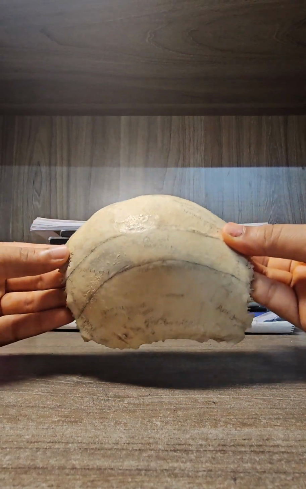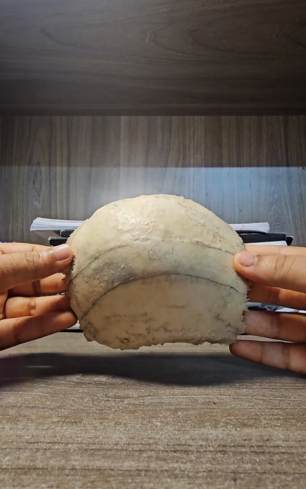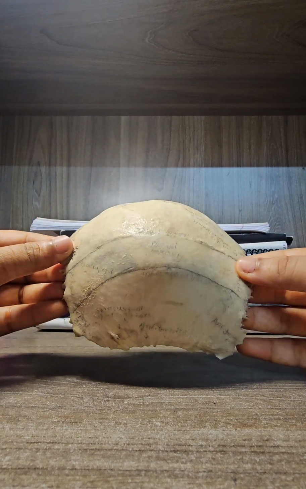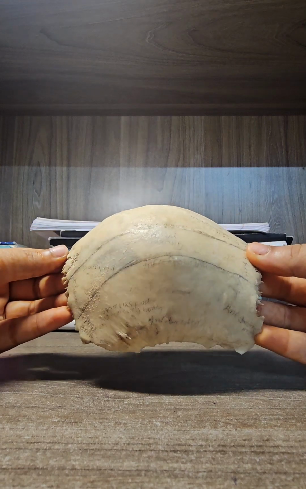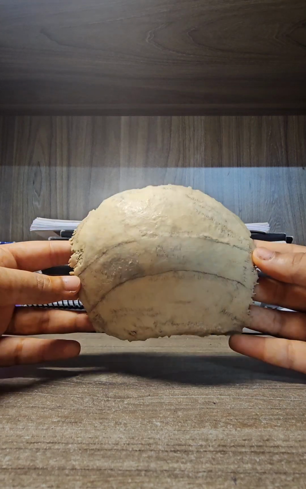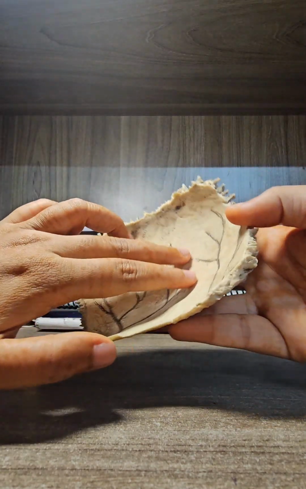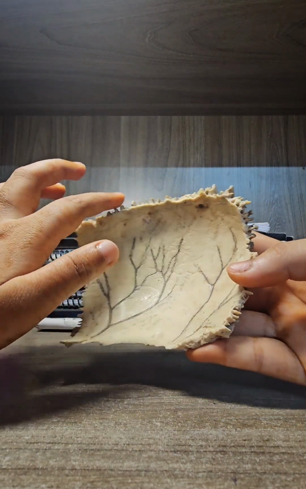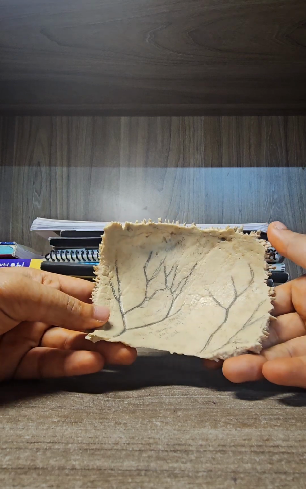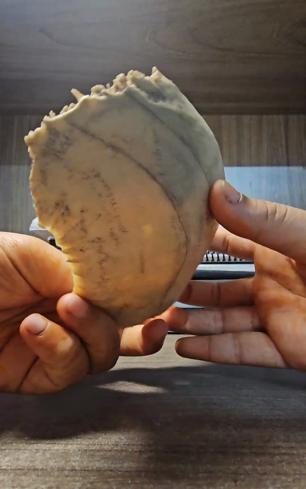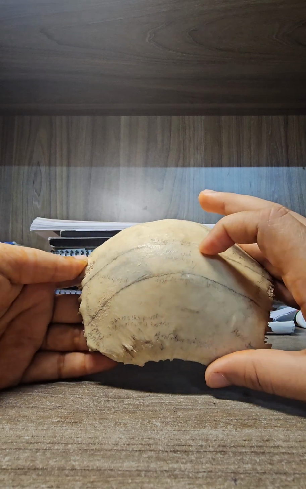This is a parietal bone. The parietal bone is quadrilateral in shape, and it is an axial bone, a flat and membranous bone. It has an external surface, internal surface, superior border, inferior border, anterior border, and posterior border. The external surface has the parietal tuberosity.